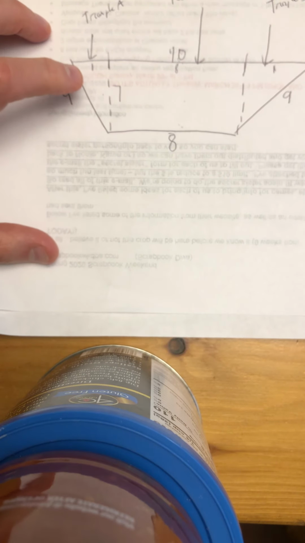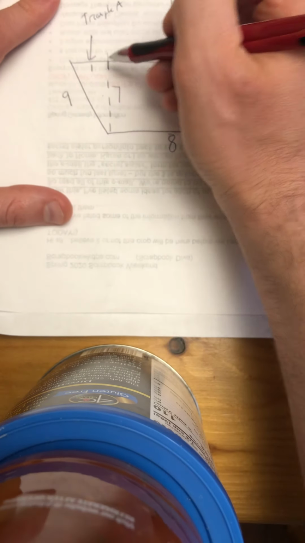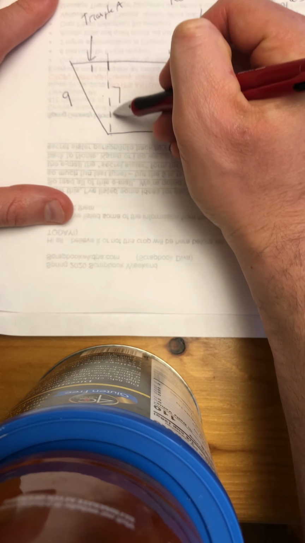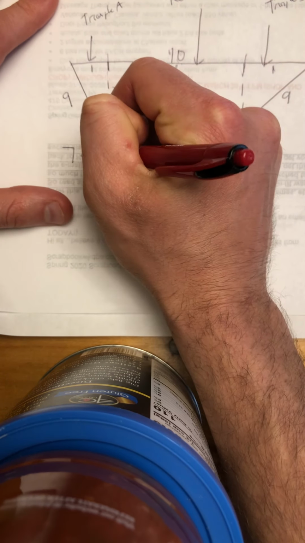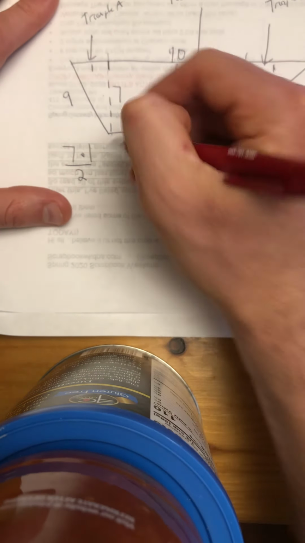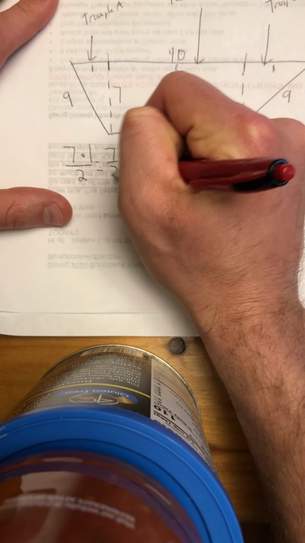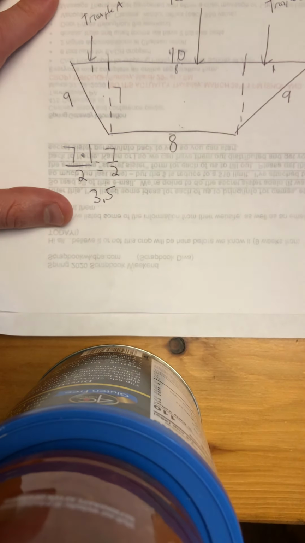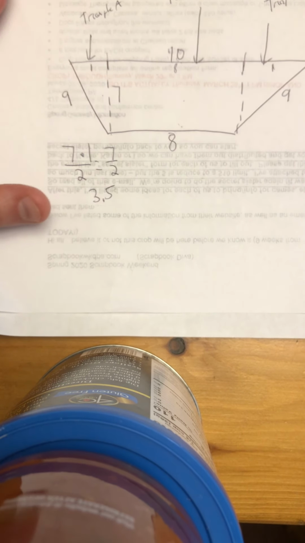So if I want to find the area of this triangle here, I'd multiply my base, which is 1, times my height here, which is 7. So this is 7 times 1. And then I would divide it by 2 because it's a triangle. And I'd be left with 7 divided by 2, which is 3.5. So that is the area of this triangle.